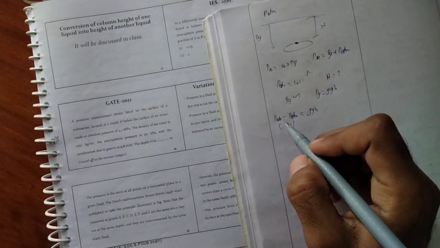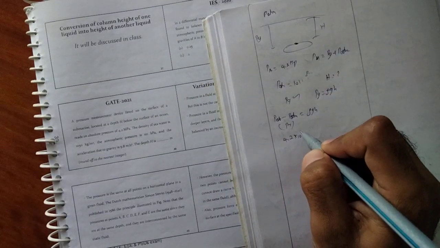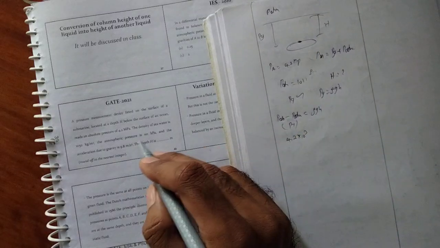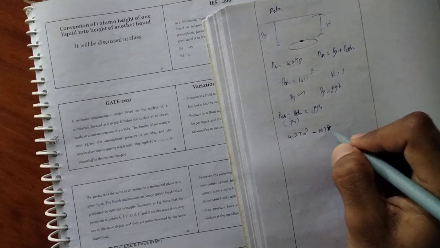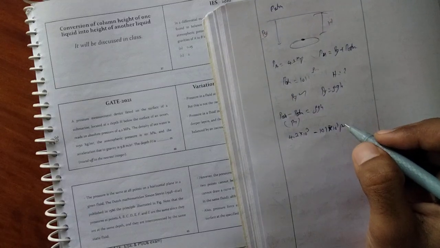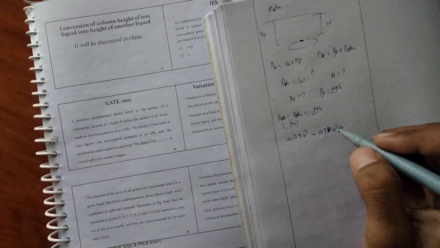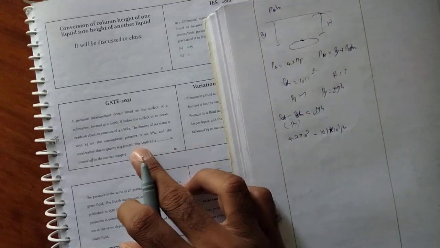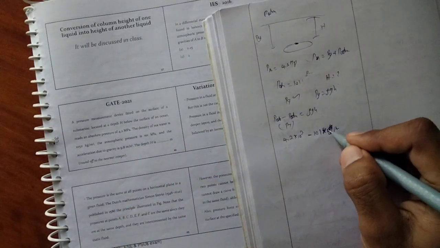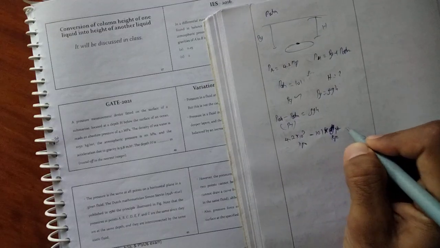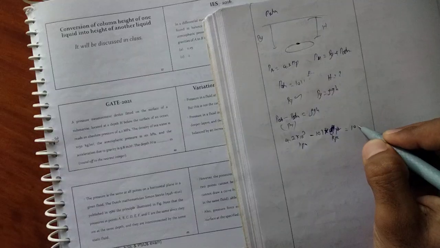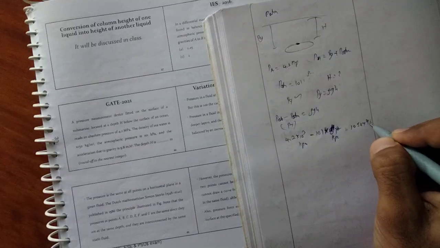So 4.2 into 10 power 3 kilopascal minus 101 kilopascal, which equals density 1050 into 9.81 into h.